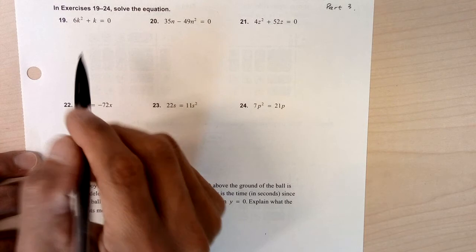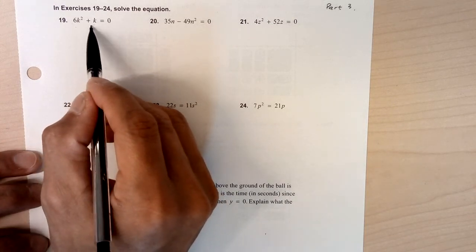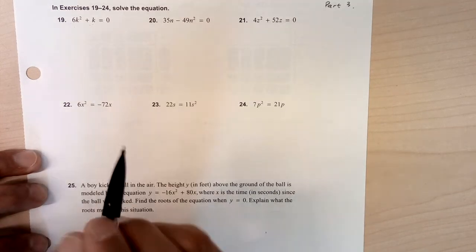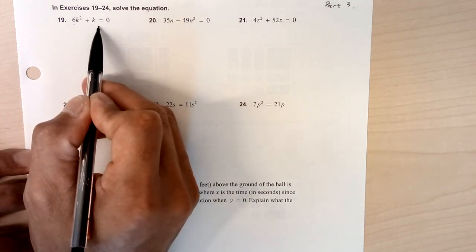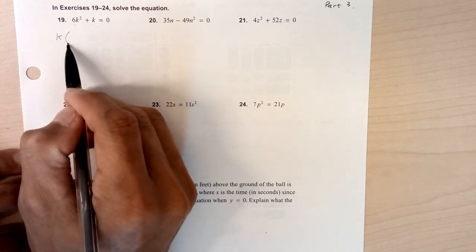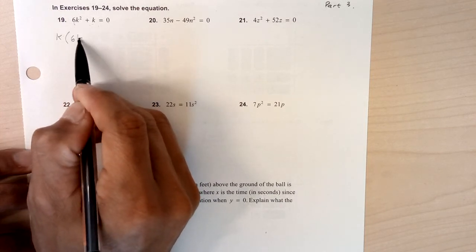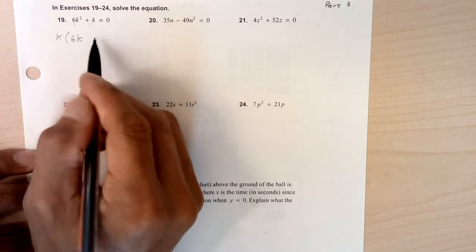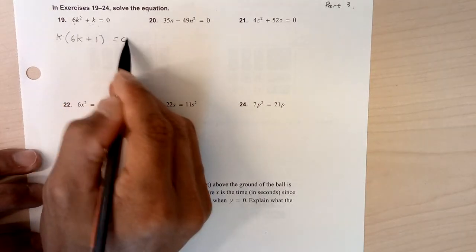Here's what we kind of did on the last problems. Factored just 6k squared plus k. And then I didn't have equal to 0, but now I do. So you still want to look for the greatest common factor between 6k squared and k. The greatest common factor is just k. And then here's what you're left with. If you factor out k from 6k squared, you're left with 6k. If you factor out a k from k, you're left with positive 1. Now that's equal to 0.